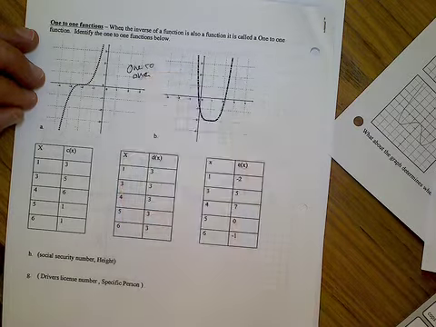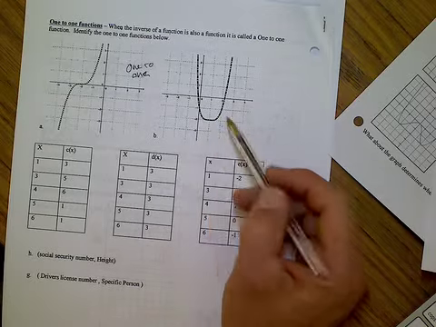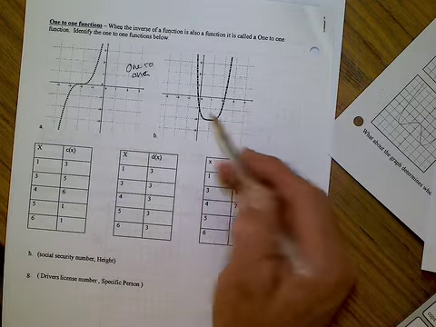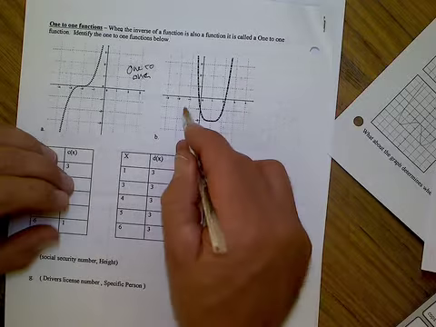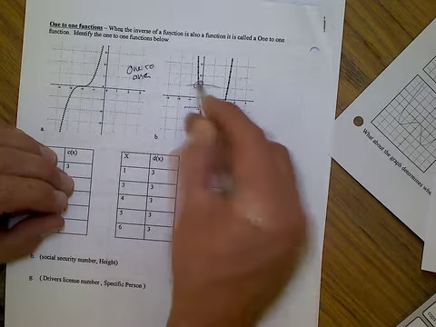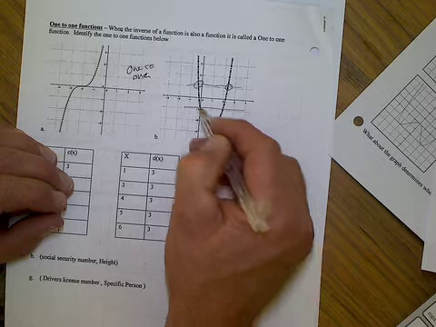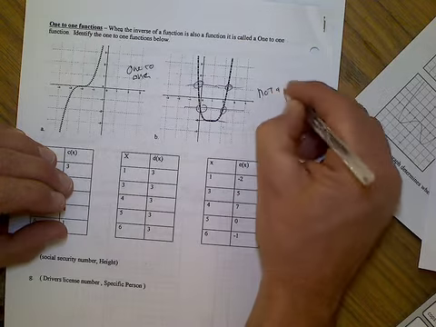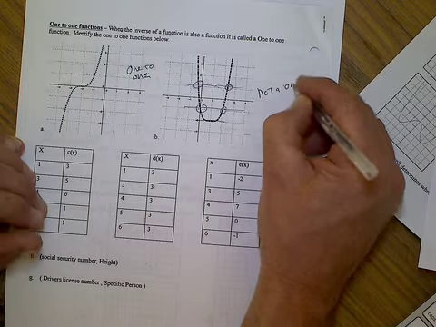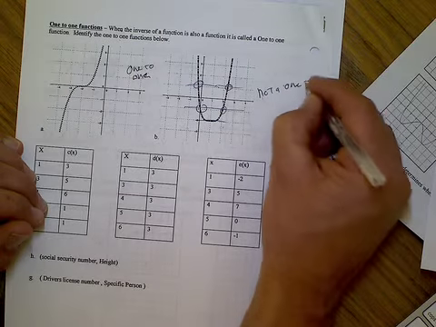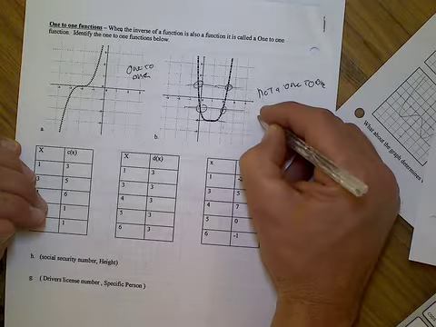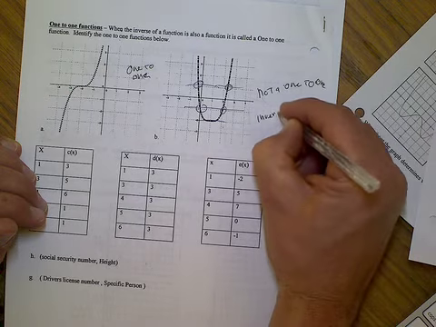So when the inverse of a function is also a function, then it is a one-to-one function. This one is not, because you can see that there are multiple x's for the same y value, right? So this is not a one-to-one function, because the inverse is not a function.